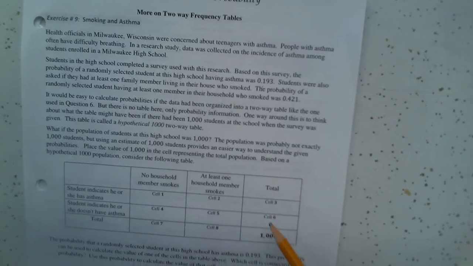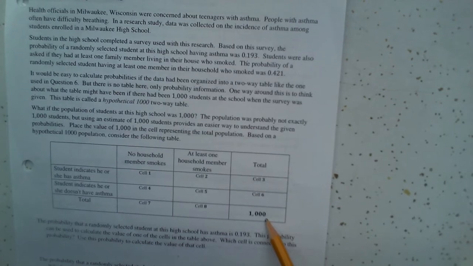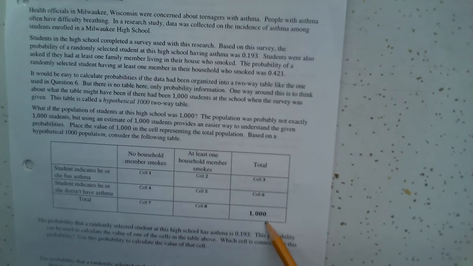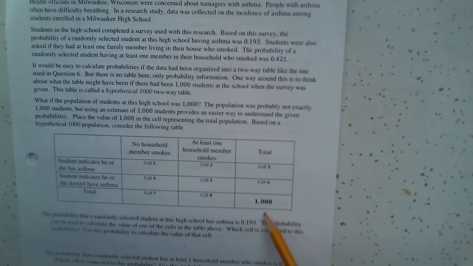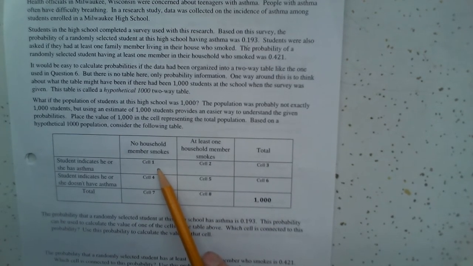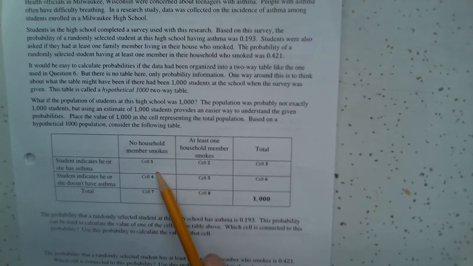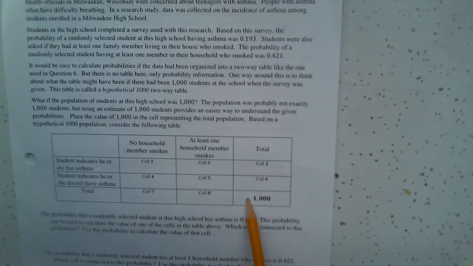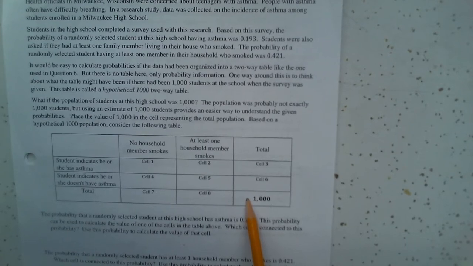One way is to make a hypothetical 1,000 table. We weren't sure how many total students there were in this high school, but let's assume there were 1,000 students, and from just those 3 probabilities we're going to be able to fill out an entire two-way table.